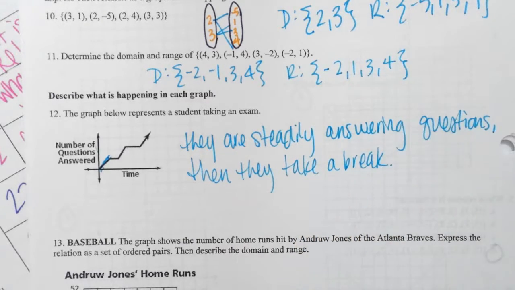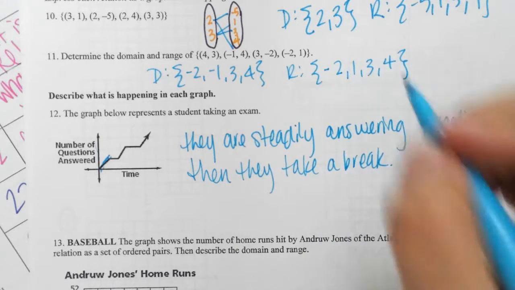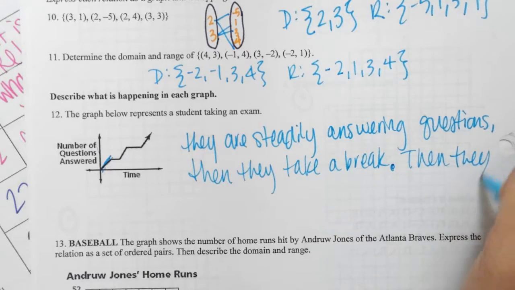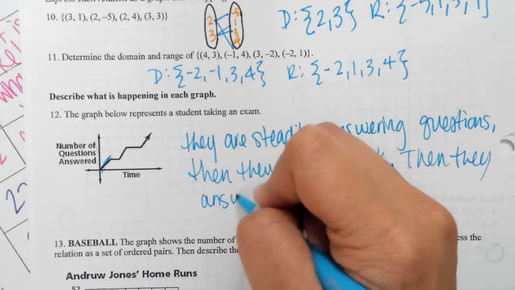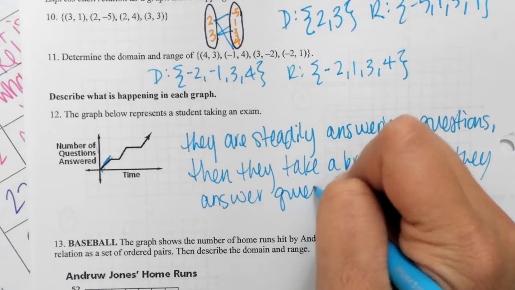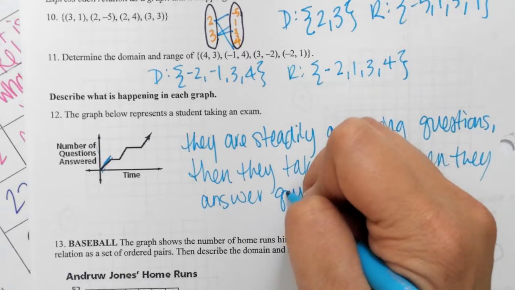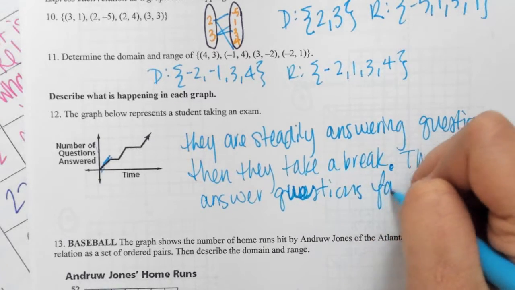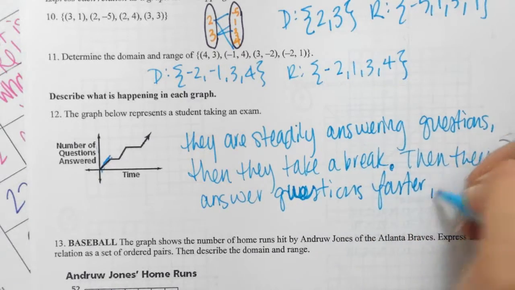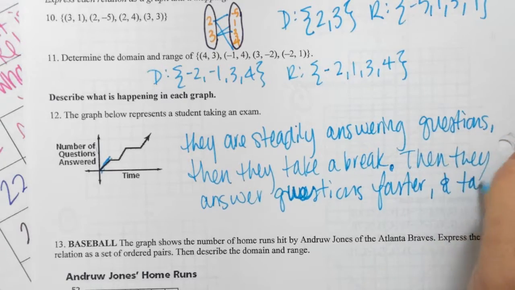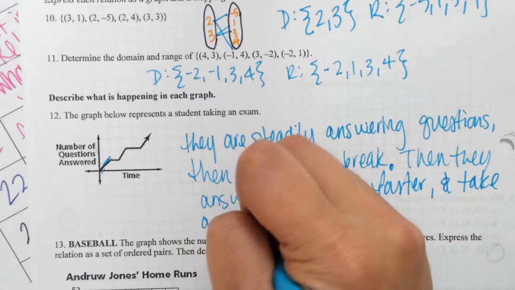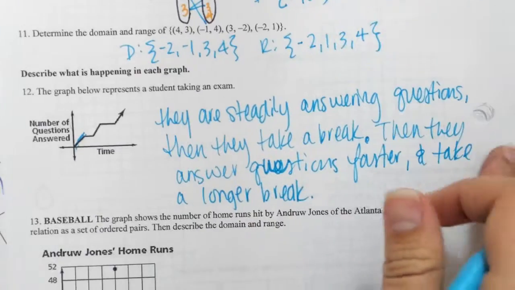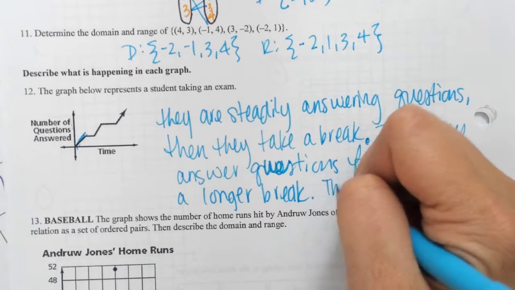After they take that break, are they answering questions faster than they were before? I think so. Then they answer questions. Okay, Blair, that's not really how you spell questions. Faster, and then they take a longer break, right? And what do they do at the end? They keep answering questions. Then they finish the test.